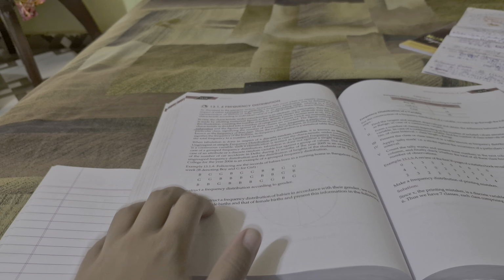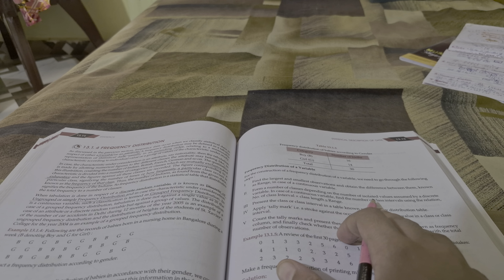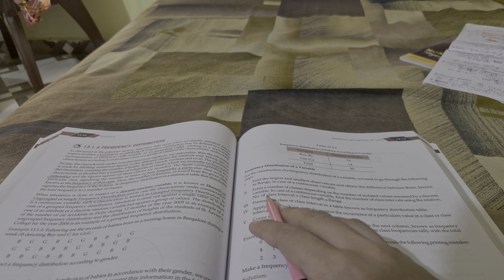Nice. Now for the construction of a frequency distribution of a variable, we need to go through the following steps. What are the steps we need to focus on while making a frequency distribution? The first and foremost step: find the largest and the smallest observation and obtain the difference between them, known as the range in case of a continuous variable. Form a number of classes depending on the number of isolated values assumed by a discrete variable. In case of a continuous variable, find the number of class intervals using the relation number of class intervals times class length equals range. Present the classes or class intervals in a table known as the frequency distribution table.